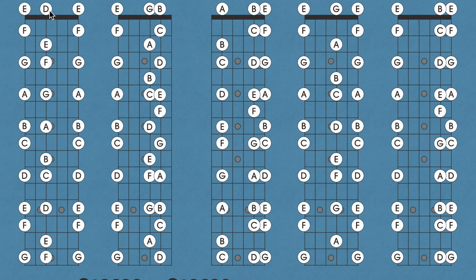Here we just have the seventh, the minor seventh, and then the octave. So naturally the octave is all going to land on the same note, and then the minor seventh, we have minor sevenths on every note except for the fourth and the root, which have major sevenths.